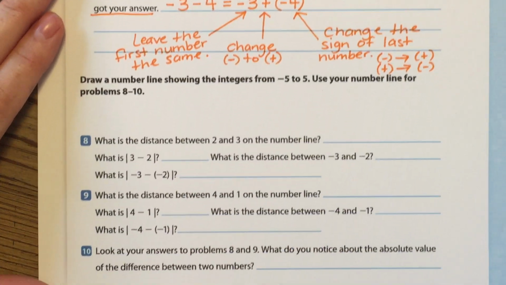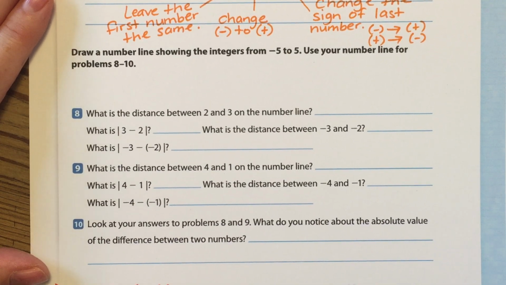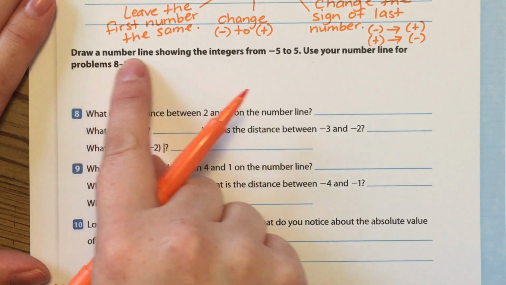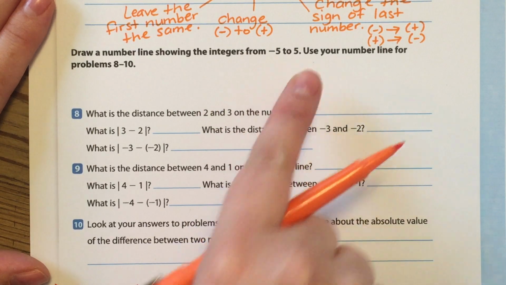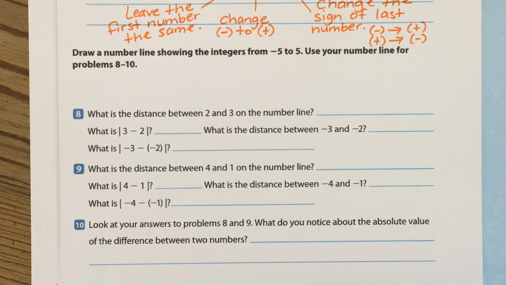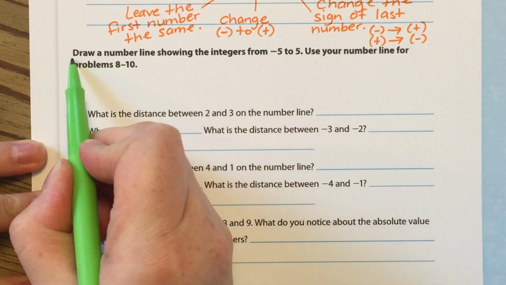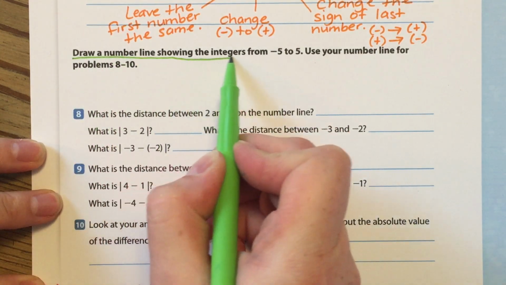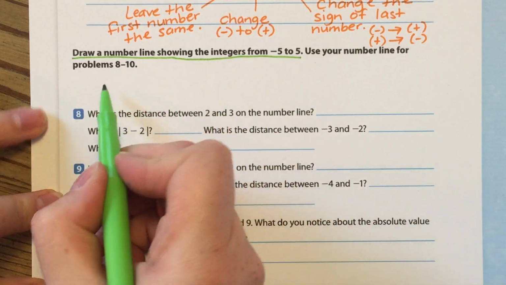Problems 8 through 10 are going to involve the same number line which we are about to draw. So draw a number line showing the integers from -5 to 5 and use your number line for problems 8 through 10. So before we start this problem, we're going to do what the directions say. We're going to draw a number line showing the integers from -5 to 5.